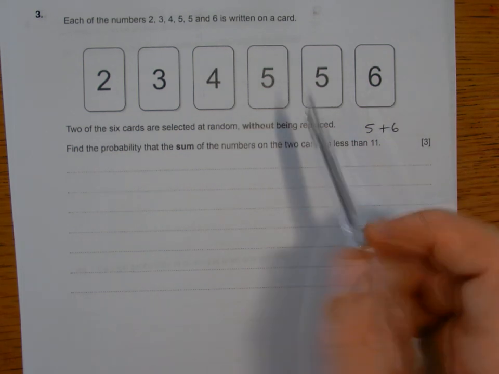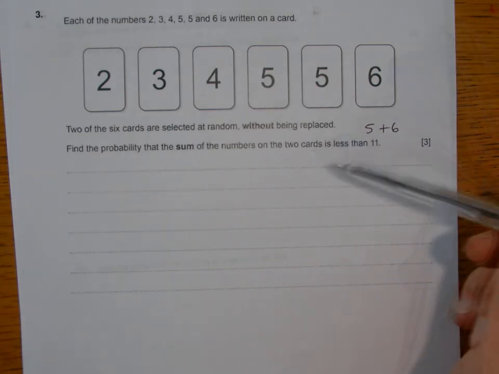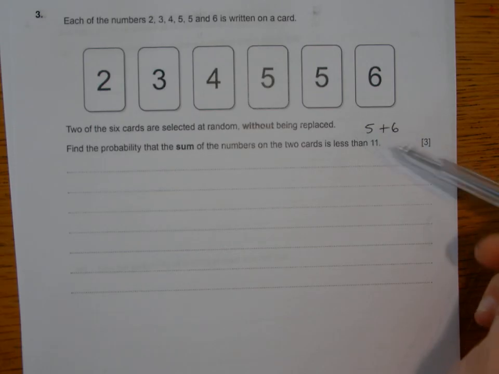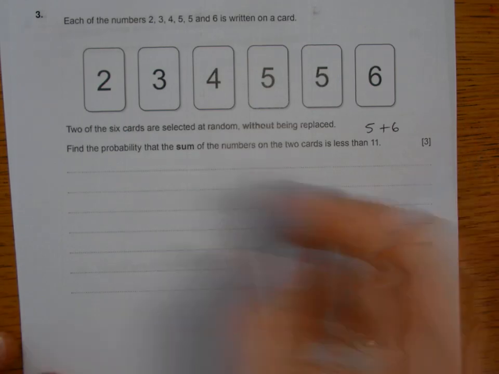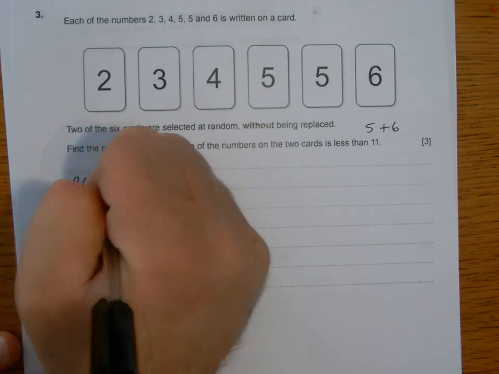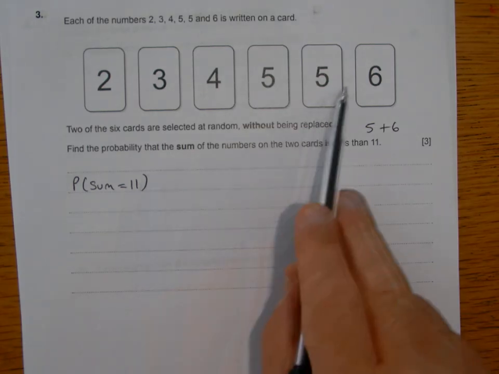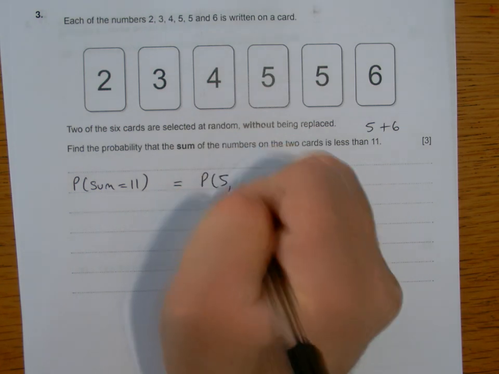So what we could do is the reverse approach, as we've done before. We can look at the option that we don't want, of getting 5 and 6, and then take it out of our probability, and then we'll see what's left. So essentially, let's have a look at where we can get the sum to equal 11. And remember, we don't want this, we want it to be less than 11. Let's look at where we can get it equal to 11. So that will be getting 5 and 6, isn't it? The probability of getting 5 and 6.